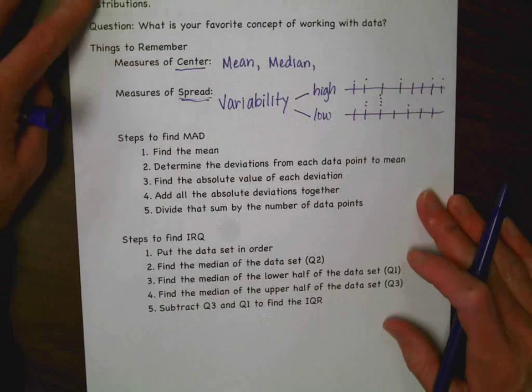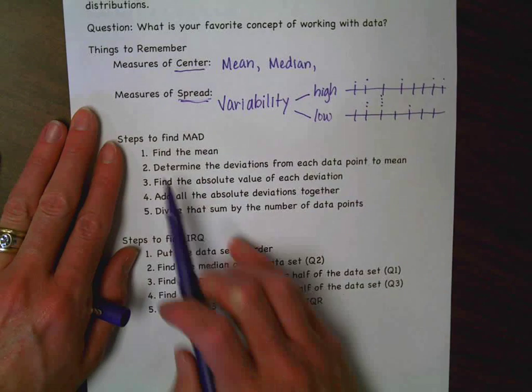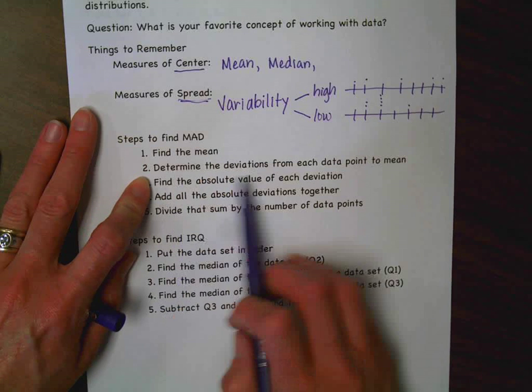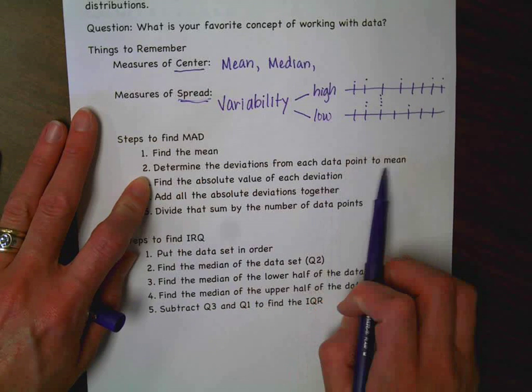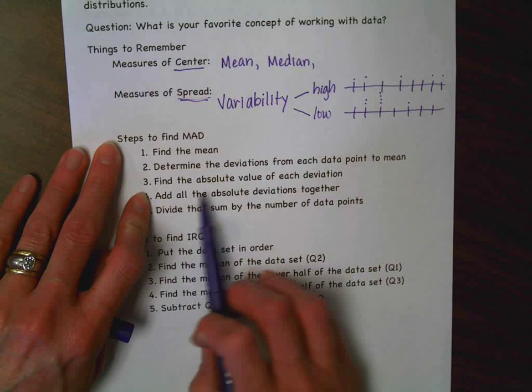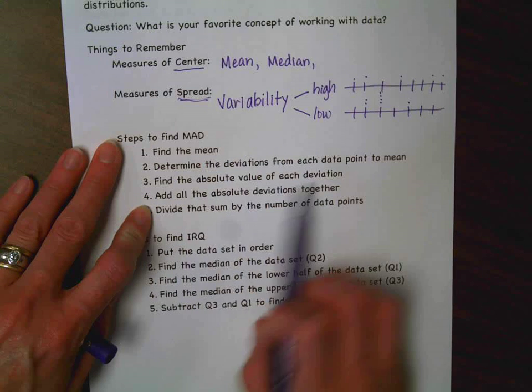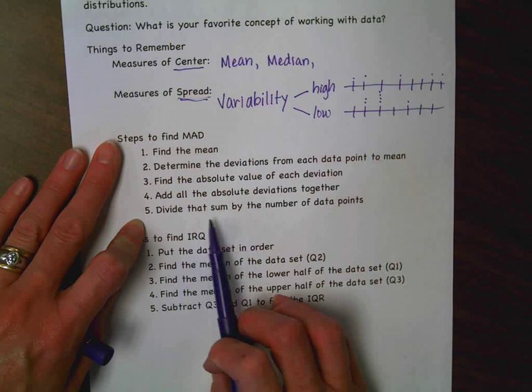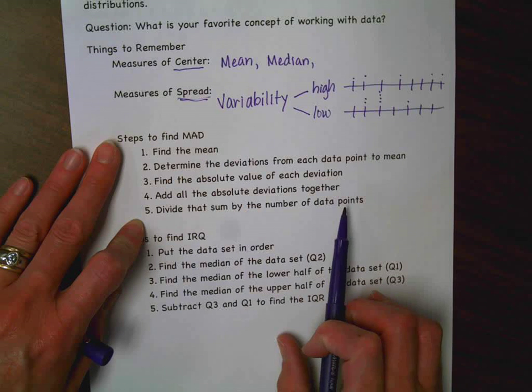All right, some more review. Steps for finding the MAD. The first thing that you do is you find the mean. Then you determine the deviations from each data point to the mean. Then you find the absolute value of each of the deviations. Then you add all of the deviations together, and then you divide that sum by the number of data points.